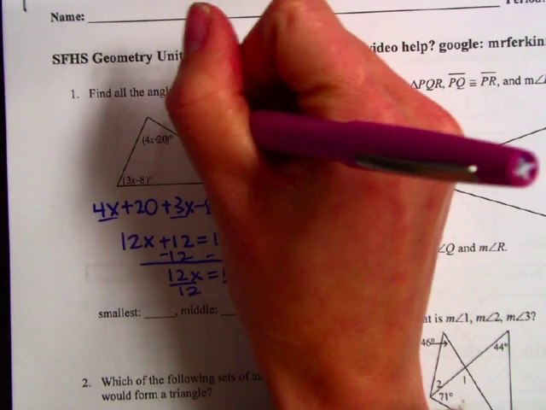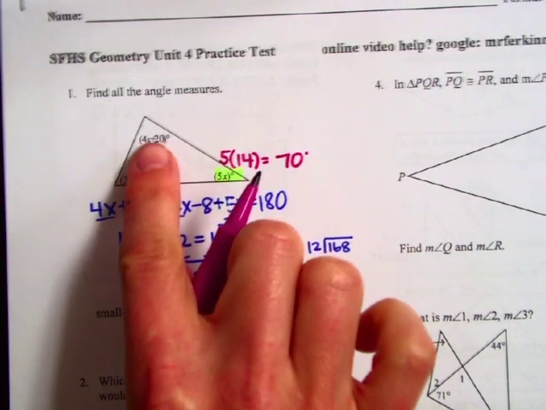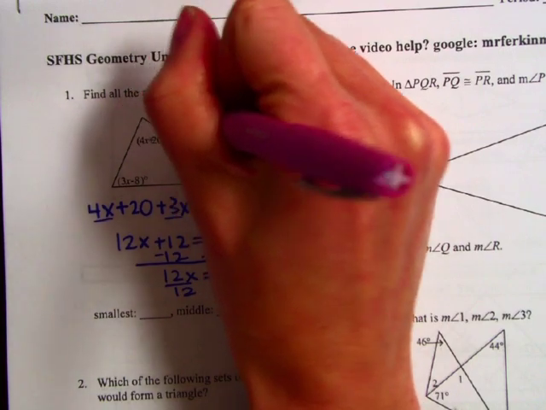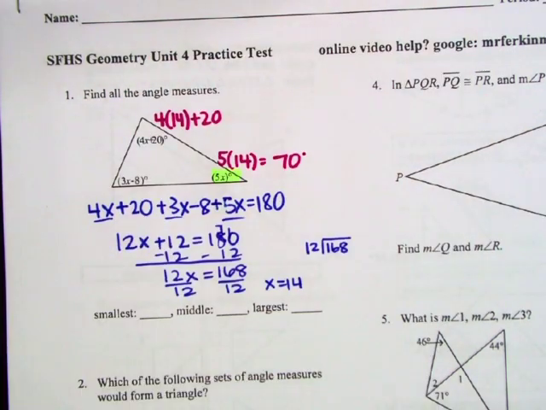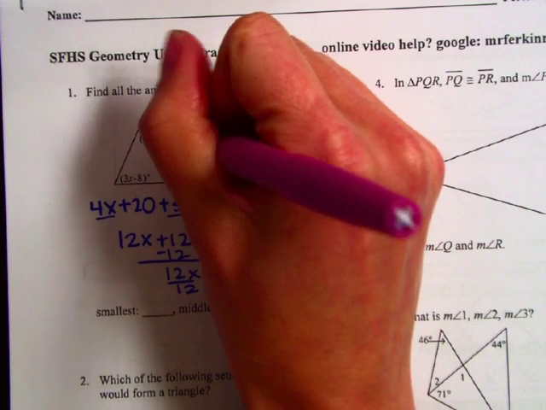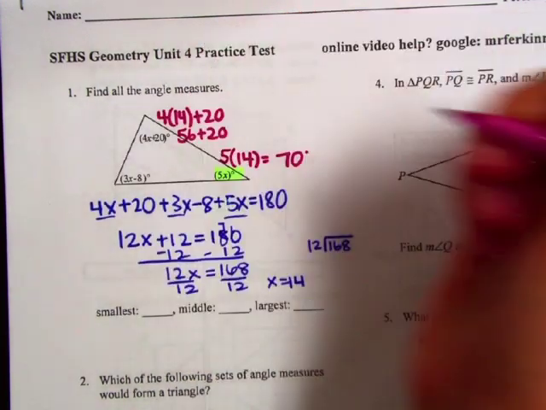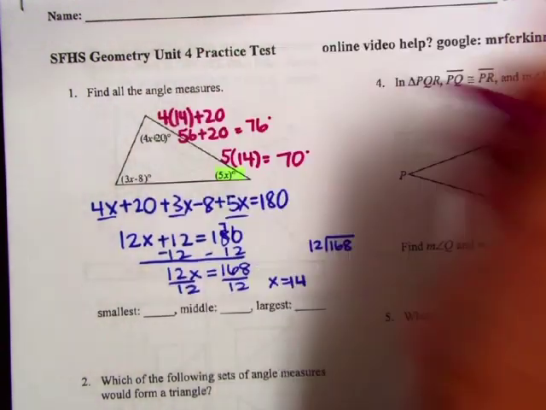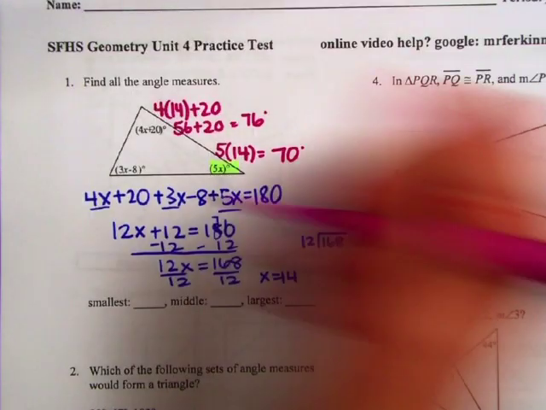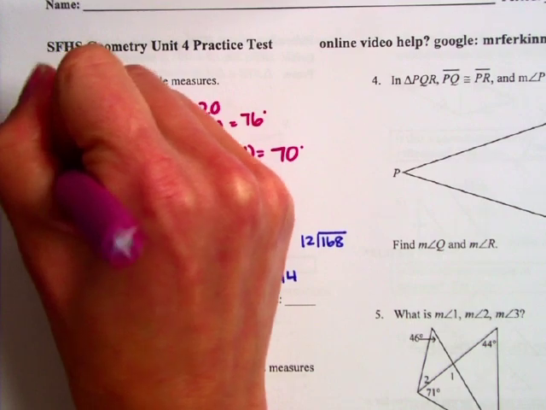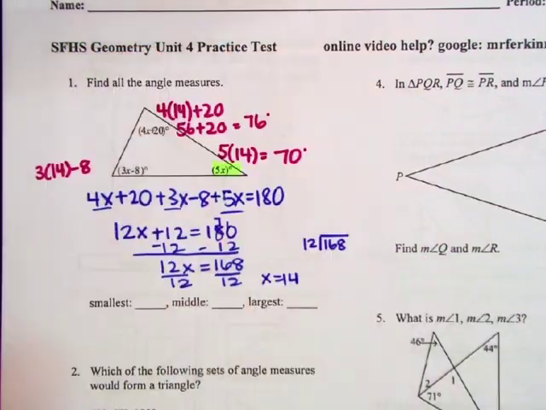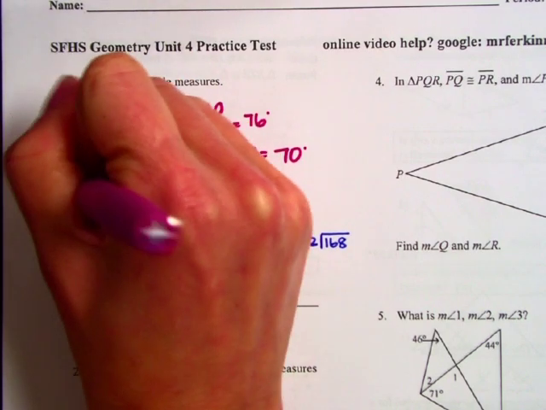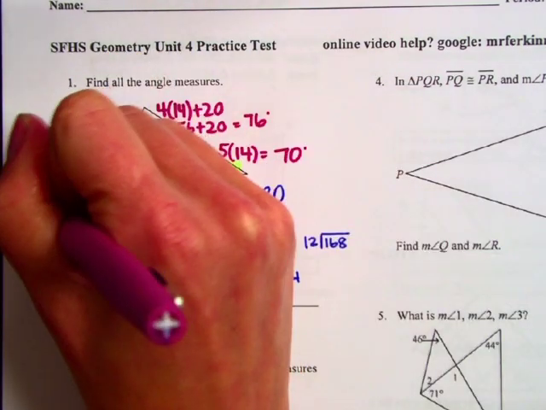And then I'm going to plug in next here to 4x plus 20. So 4 times 14 plus 20. So 4 times 14 will give us 56, and 56 plus 20 will give us 76 degrees. And then the last angle here, 3 times 14 minus 8. And then 42 minus 8 is 34 degrees.